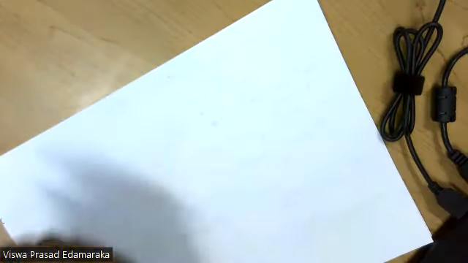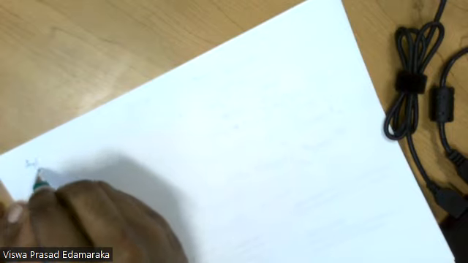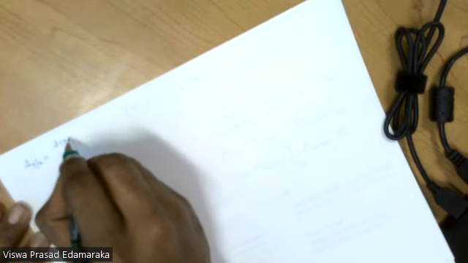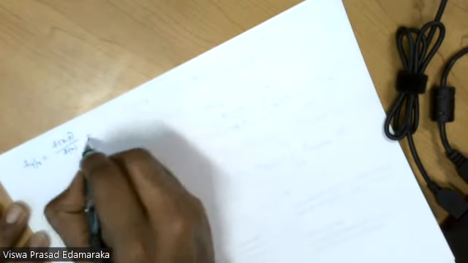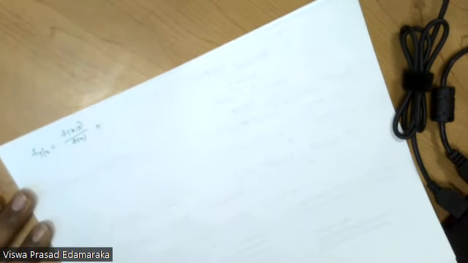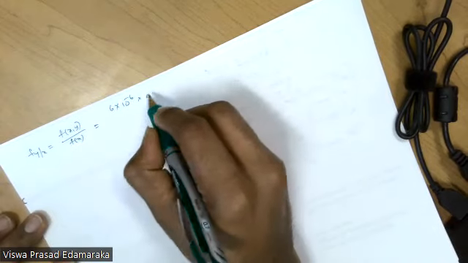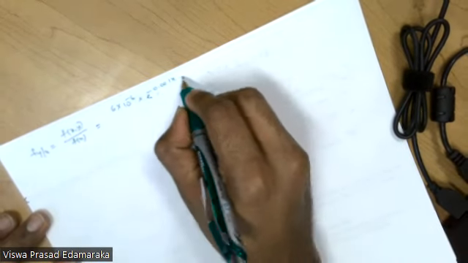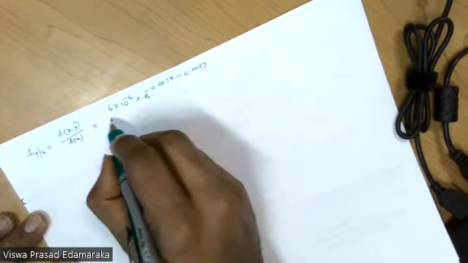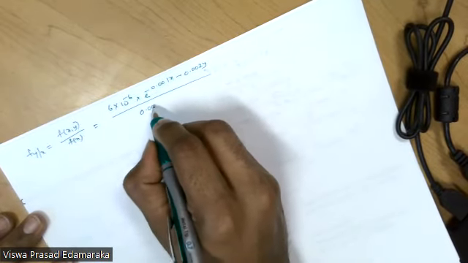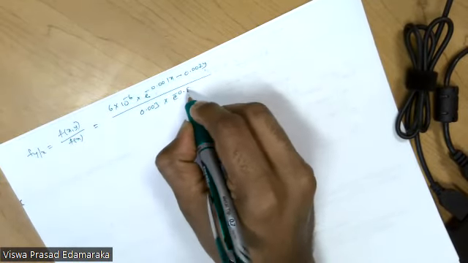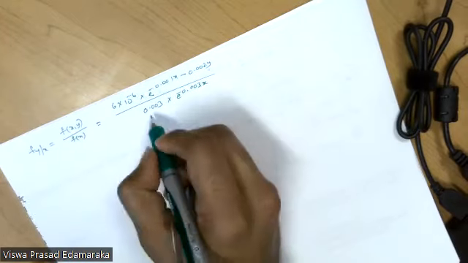Simply substitute both. F of y given x is equal to f of x comma y divided by f of x. What is f of x comma y? 6 into 10 power of minus 6 e power of minus 0.001x minus 0.002y divided by 0.003 into 10 power of e power of 0.003x.